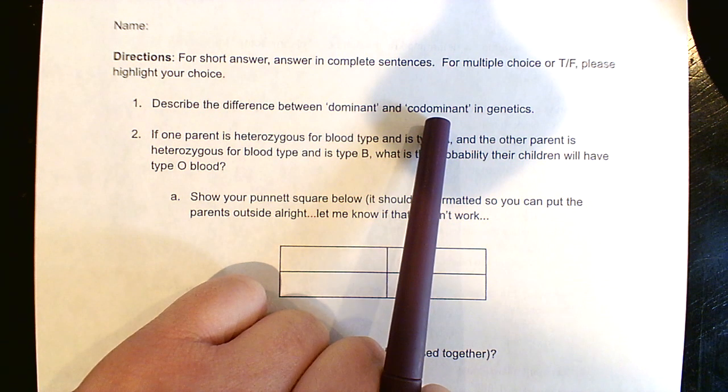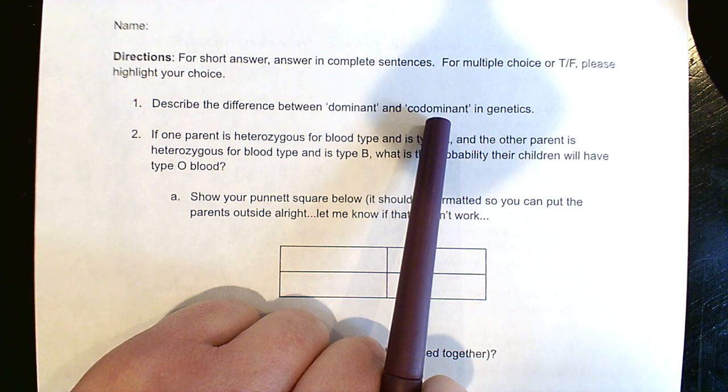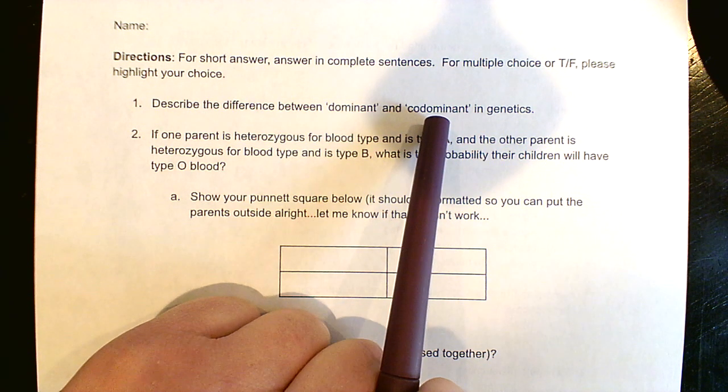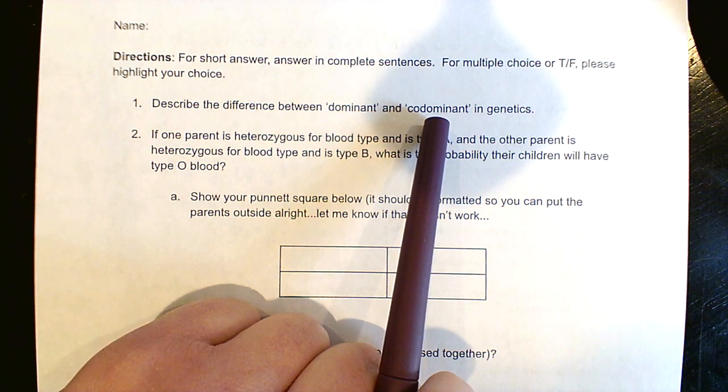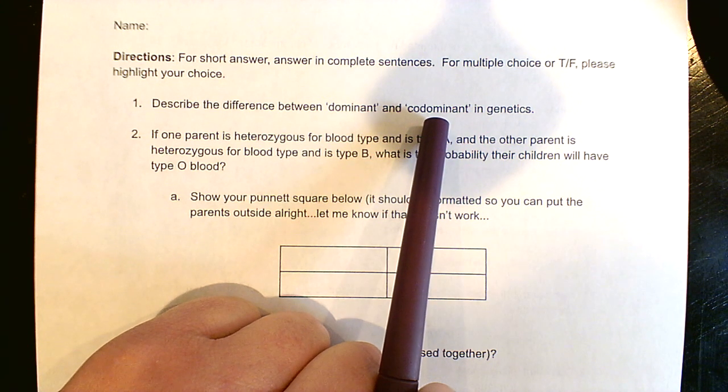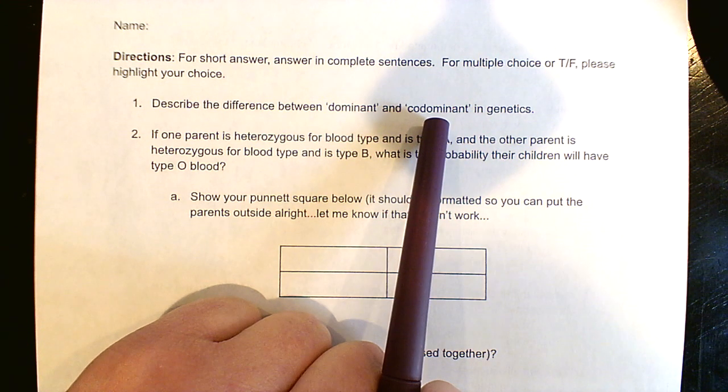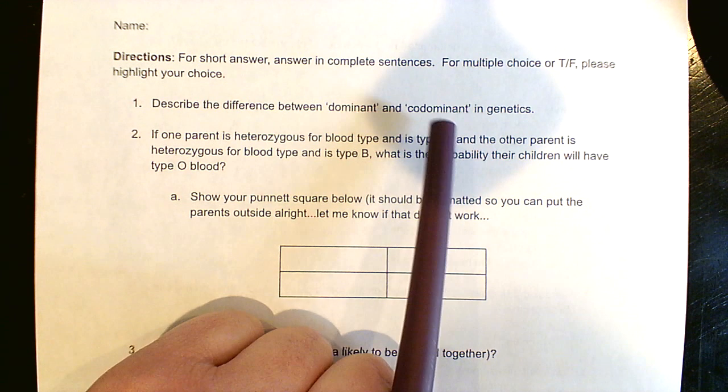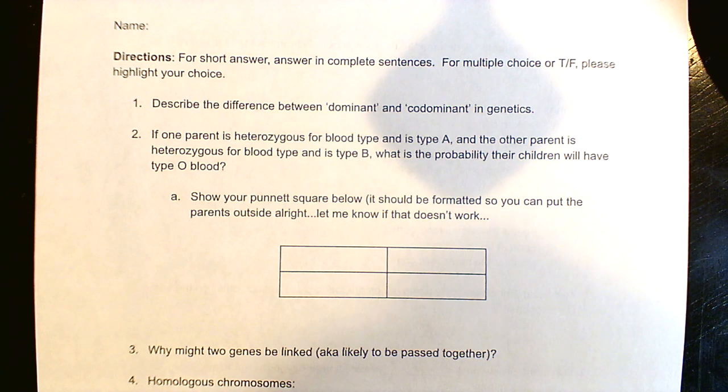So our examples we could talk about where it's like roan coloration, or in some flowers show codominance where like red plus white equals red and white, right? Red petals and white petals, or you might see red and white stripes or something like that. So that was a long answer to number one.